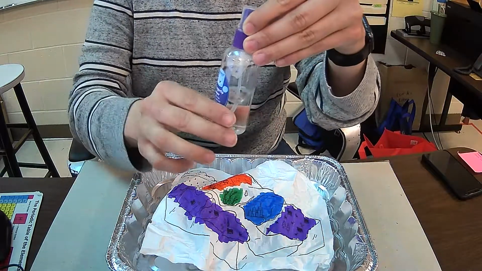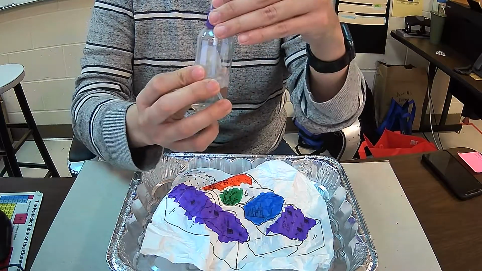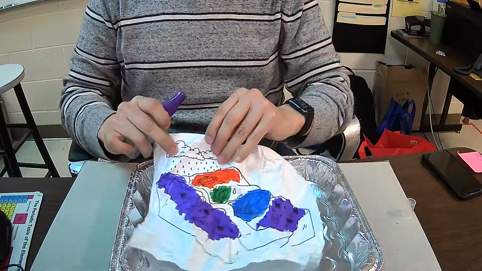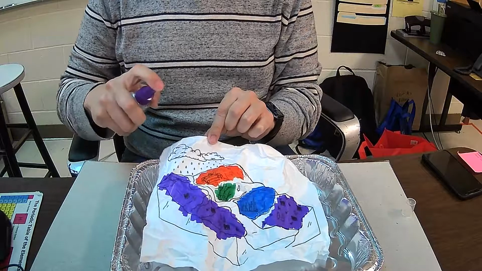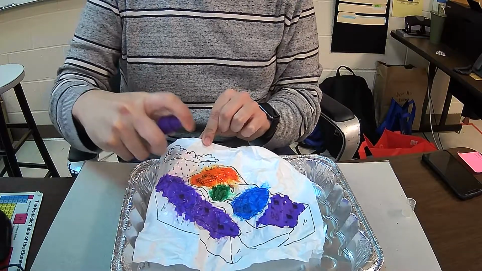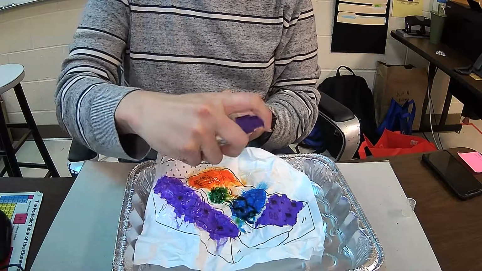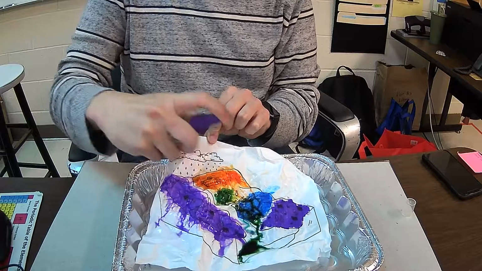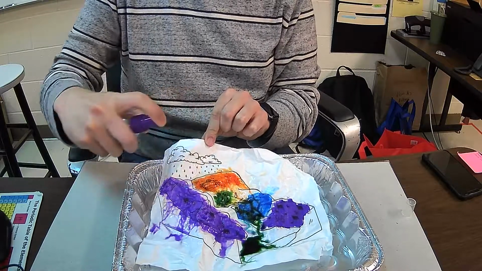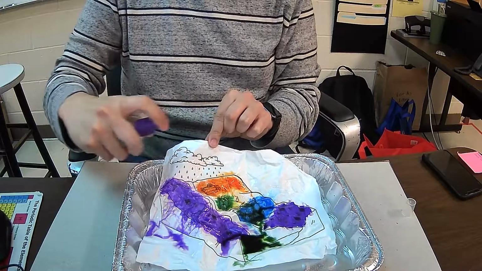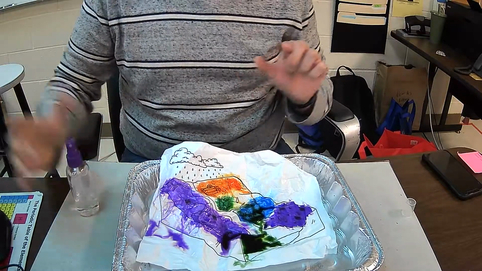Then the last thing that you're going to do for this lab is you're going to get your spray water, and where it shows water coming down, you're going to just spray it and spray it and spray it. And it's going to go down the river and you'll see the pollution. Okay.